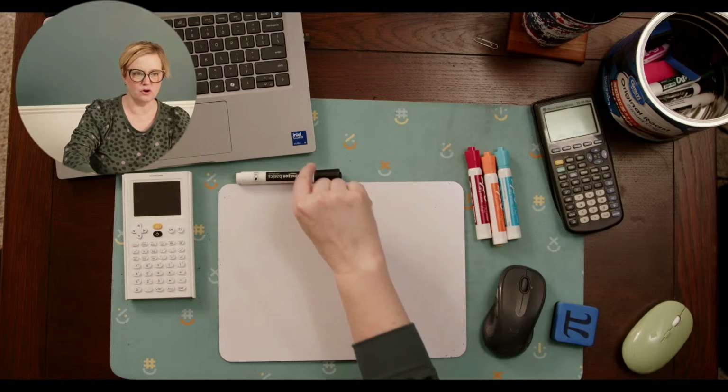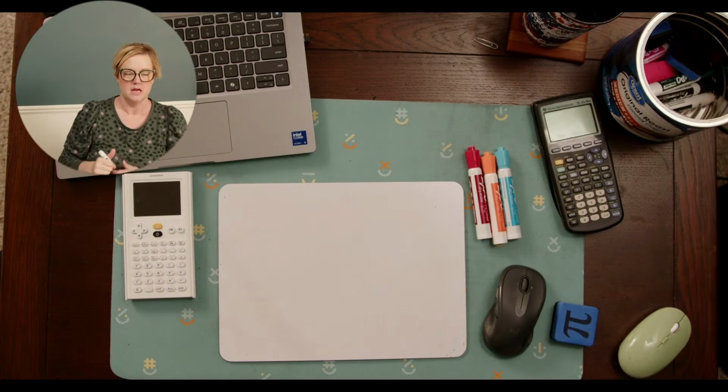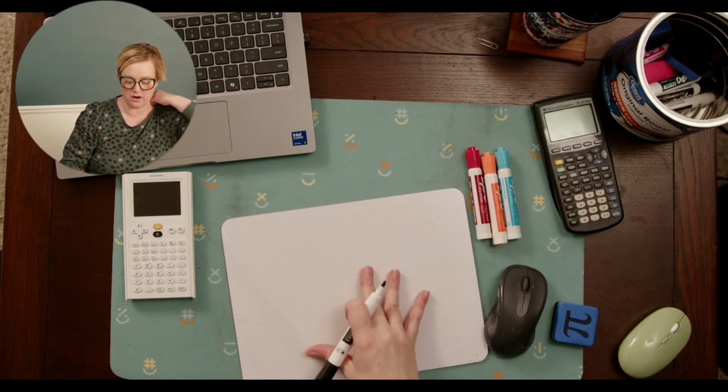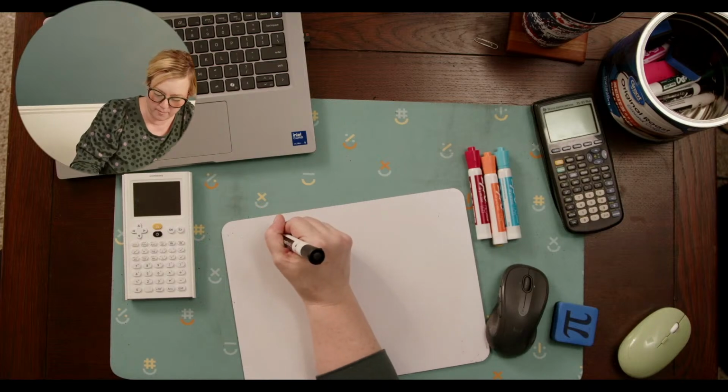Okay, so circles, let's see. Circles in geometry, quadratic formula. Okay, so the quadratic formula, I can do a quick quadratic formula. The quadratic formula is everybody's favorite song. It's a real banger.